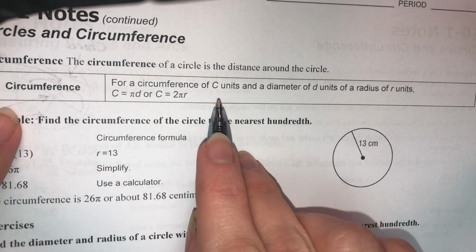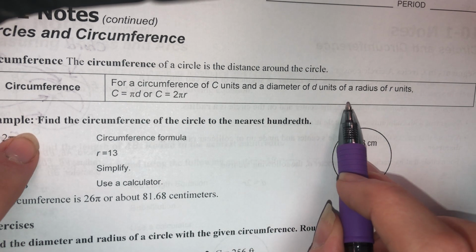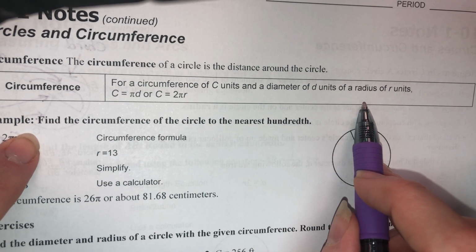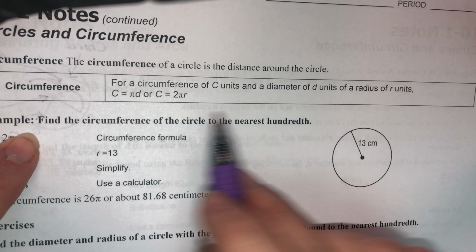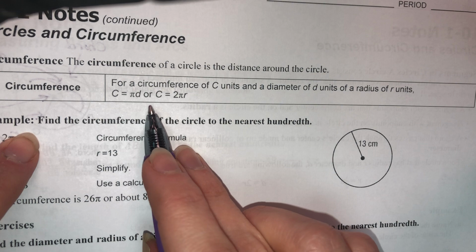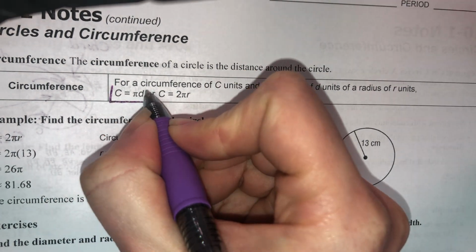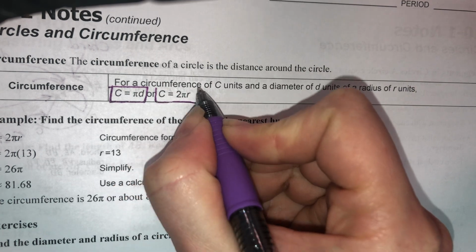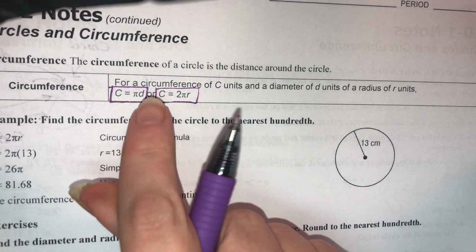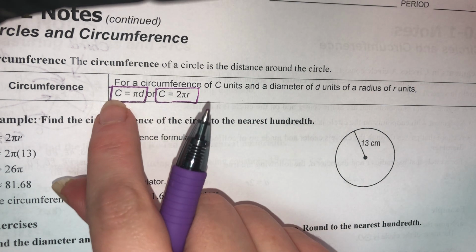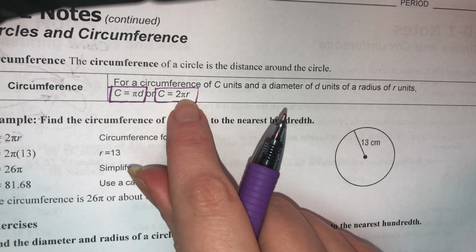For a circumference of C units, a diameter of D units, and a radius of R units, C is equal to pi D, or C is equal to 2 pi R. These formulas are pretty much the same because if you do 2 times the radius, you get the diameter. So you can either multiply the diameter times pi to get the circumference, or 2 times the radius times pi to get the circumference.